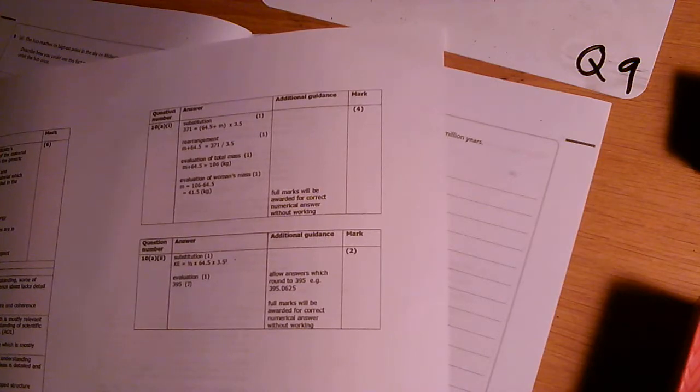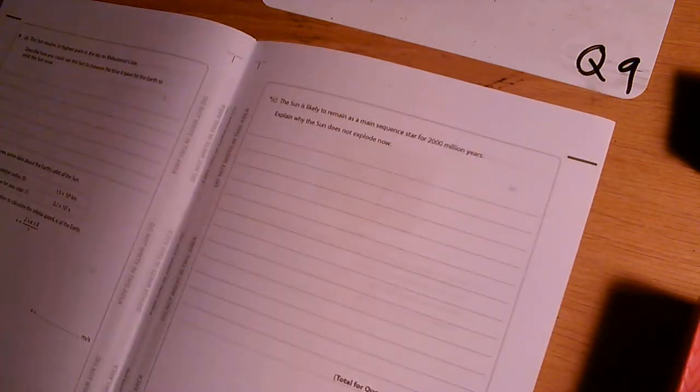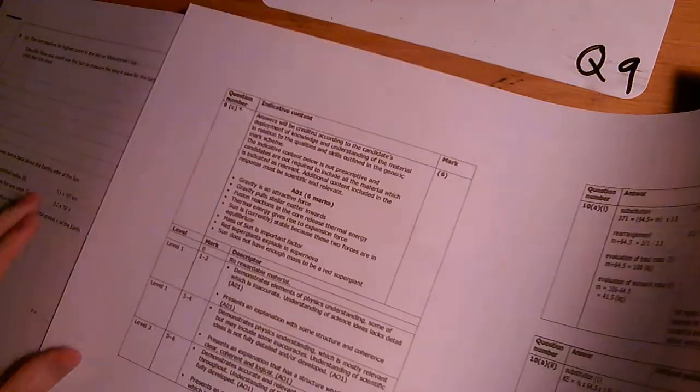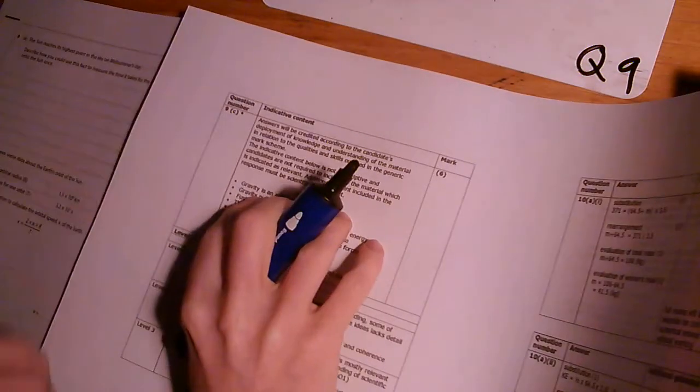There we go. I will seamlessly pad out the time with some top quality patter. There we go, 9C, good stuff.